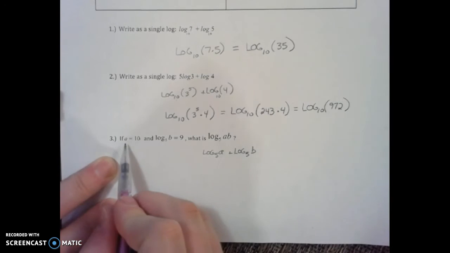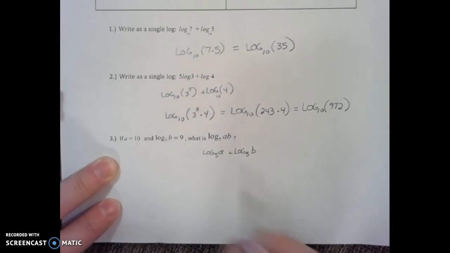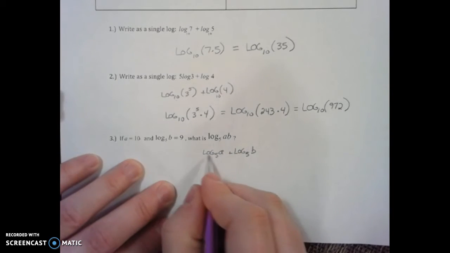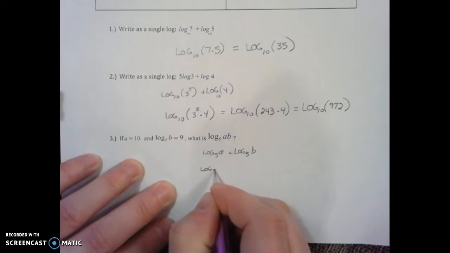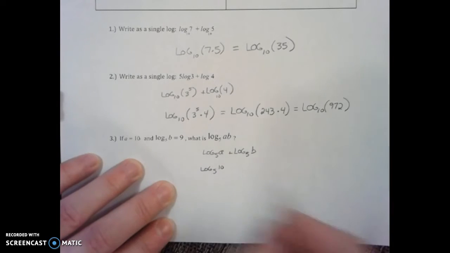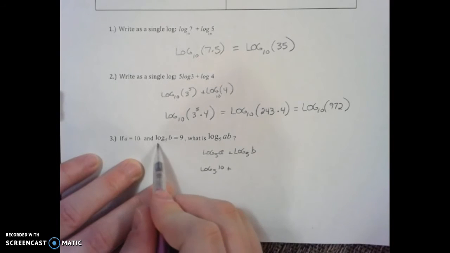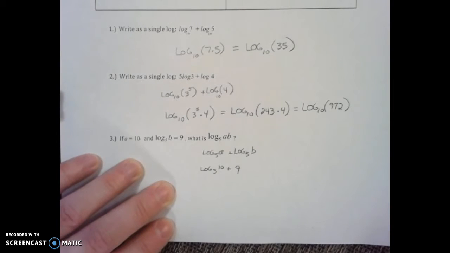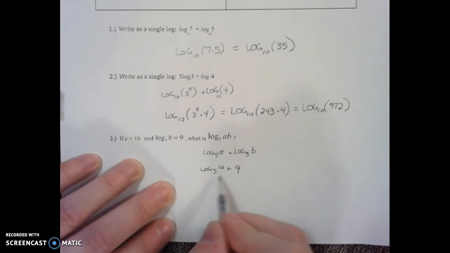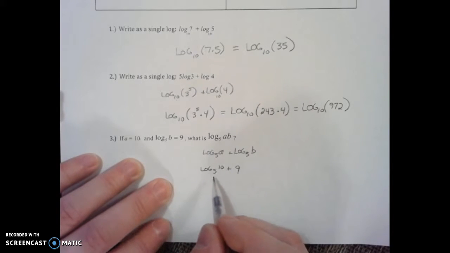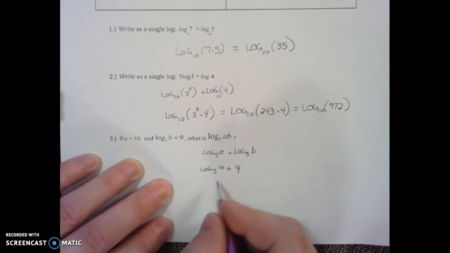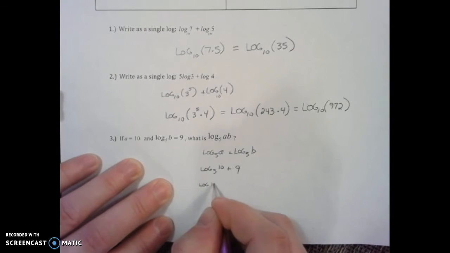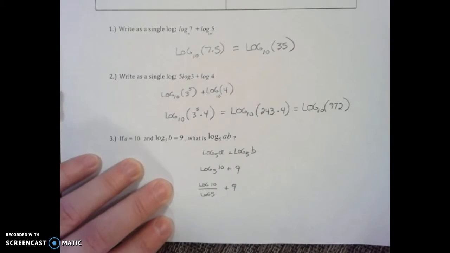I was also told that a is equal to 10. So I'm going to rewrite this entire thing. This is going to be log base 5 of 10, plus, they told me again, log base 5 of b is equal to 9. So this is all just plus 9. Now I'm going to see if I can evaluate what this is going to be equal to. Again, I'm going to use my log rules from last class. I can rewrite this as log of 10 over log of 5. And again, I'm going to add 9 to that at the end.